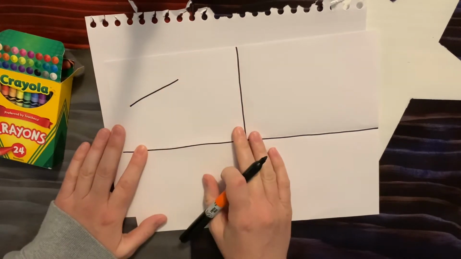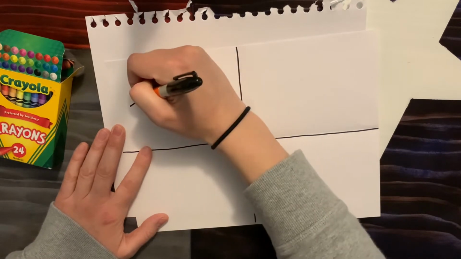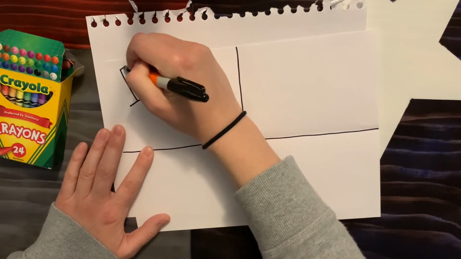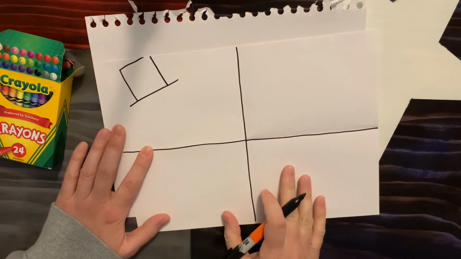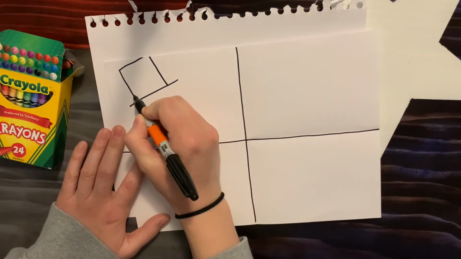There we go. Okay, now I'm going to add the top of his hat. It's going to go off the paper a little bit, and that's okay. I'm going to add a little ribbon on there.